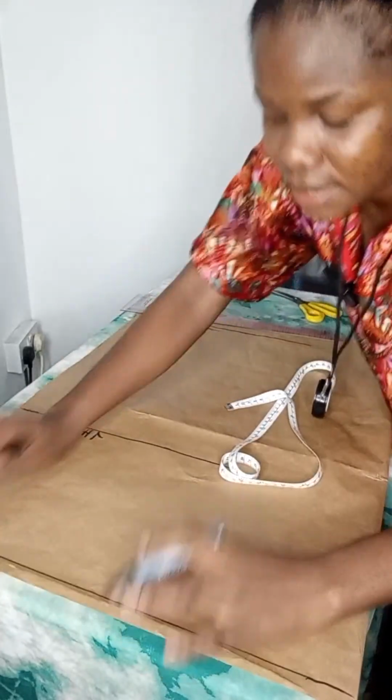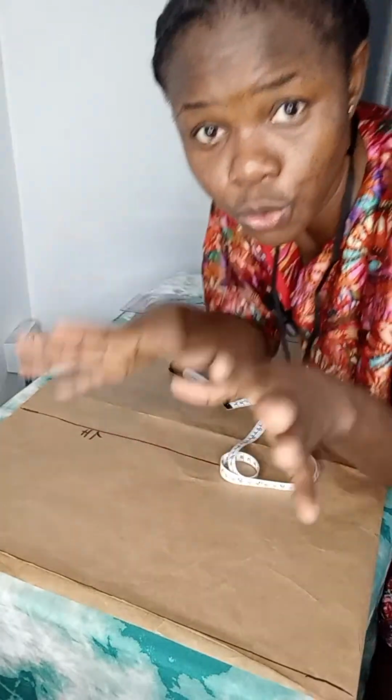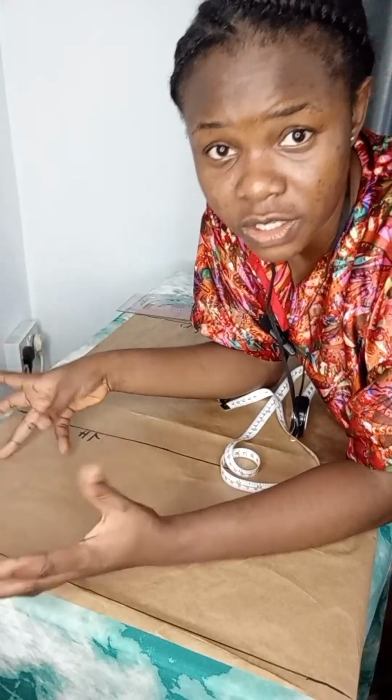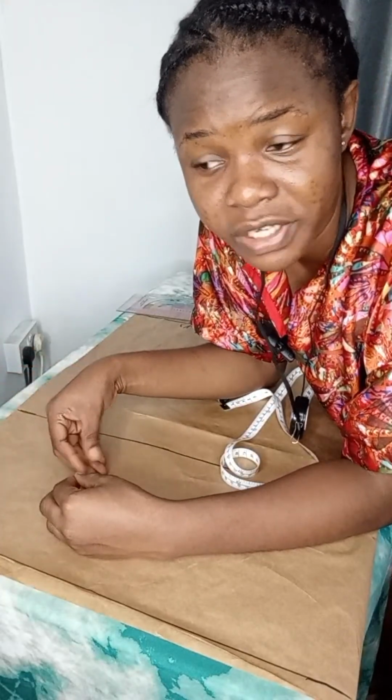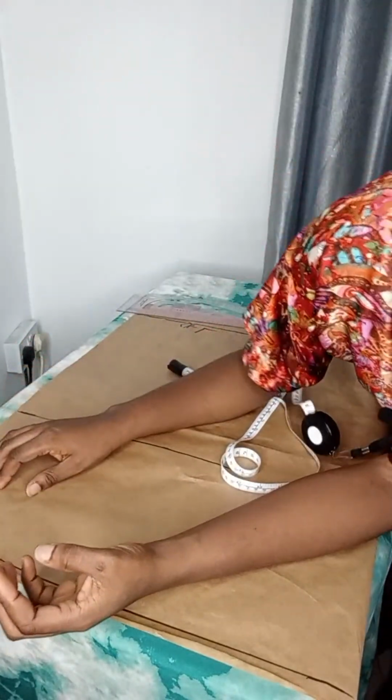This is my waist. So what I'm going to do now is, I must have, or you must have, divided your circumference measurements, your waist circumference and your hip circumference, by 4. So once that is done, you have divided by 4.